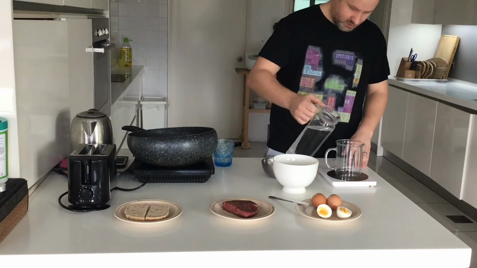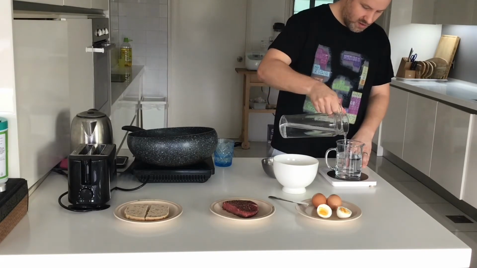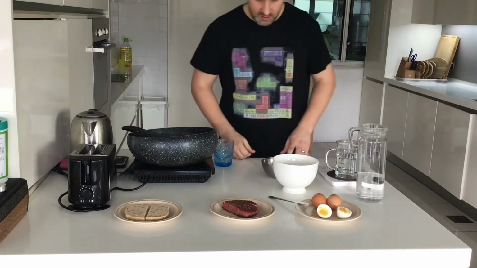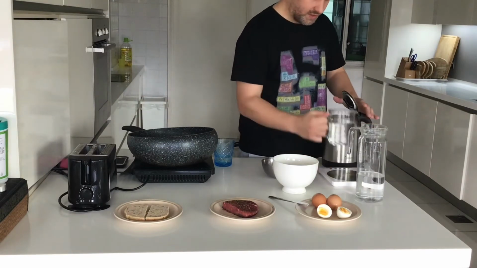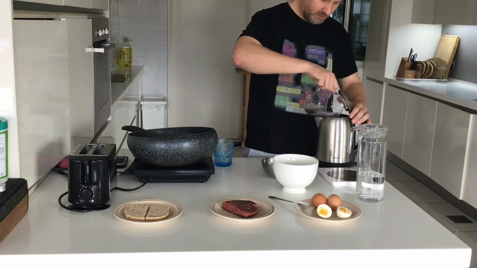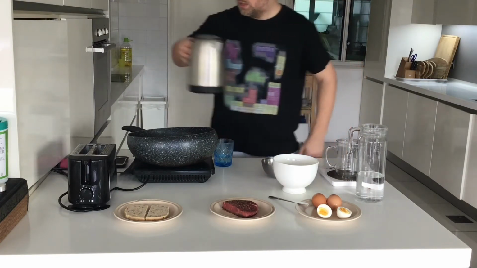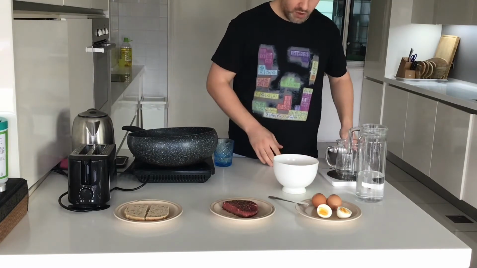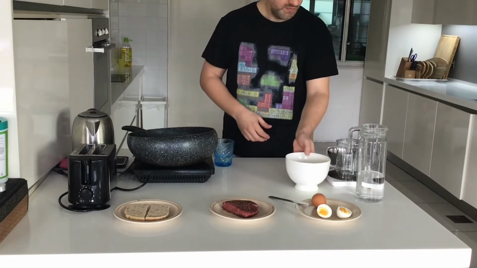I'm now measuring this out. Okay, 423. That's what we got here. So I want to have it boiling, so I'm going to put it into the kettle. I'll boil it up, and then I'll put it into this bowl. Well, I'll put the egg already in here, and see what happens.